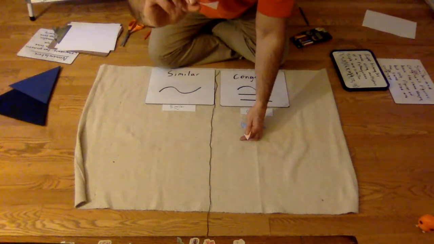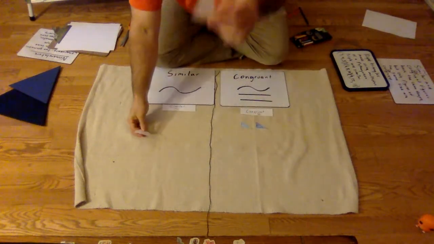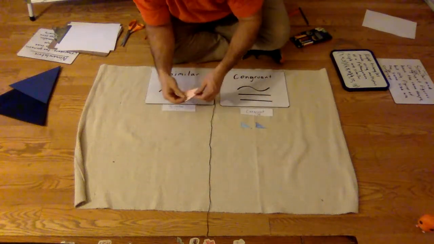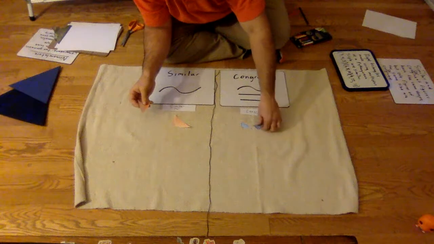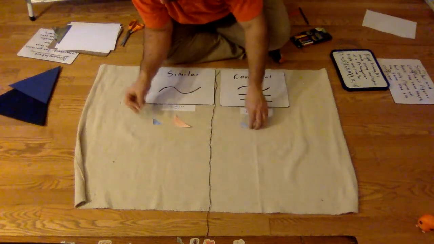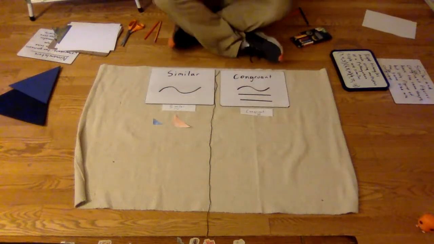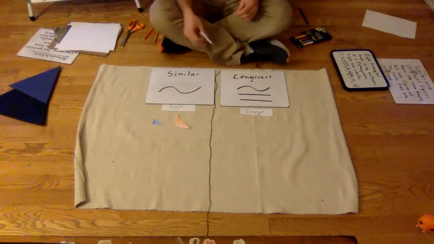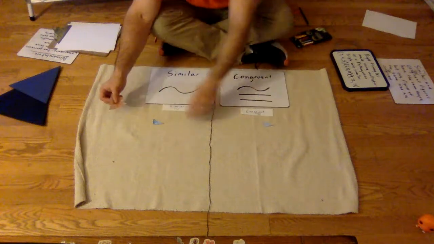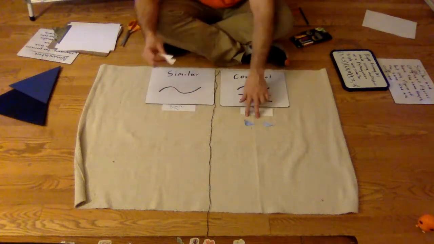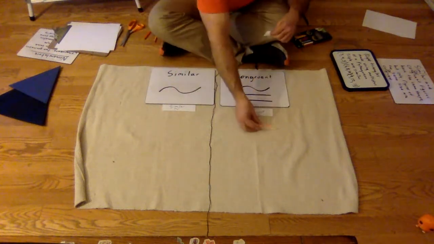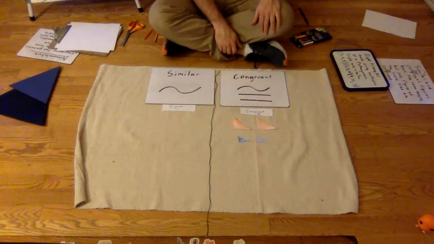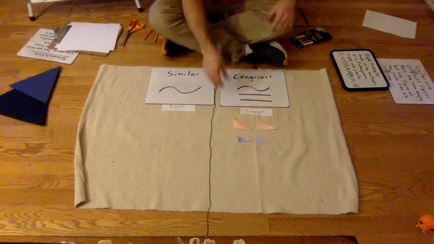is another, not very well colored in, but triangles, and these are congruent to each other, but these ones here are similar. So if I have these ones here under similar, then we know that those are similar, but I would have to put all of them over here. Those two are congruent. These two are congruent. Okay, so there's just an example of something you can do with triangles.